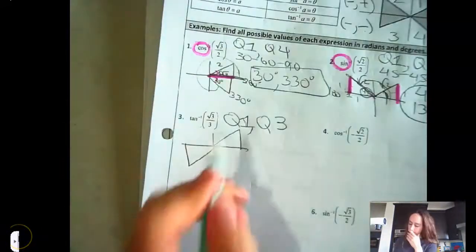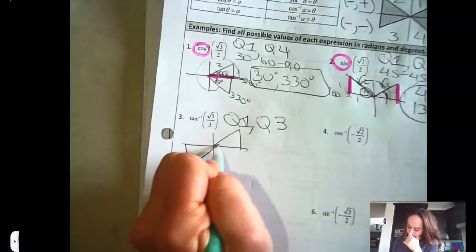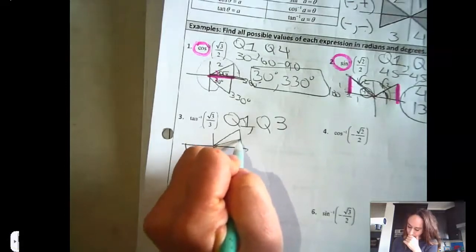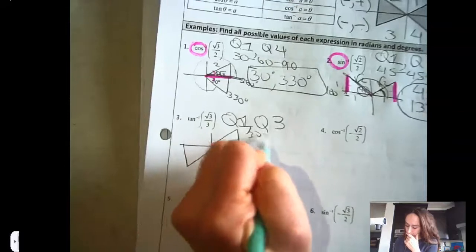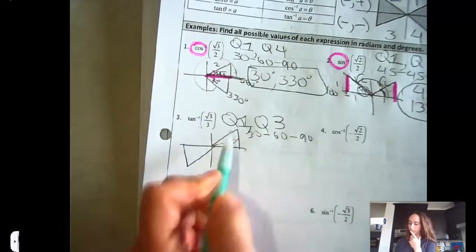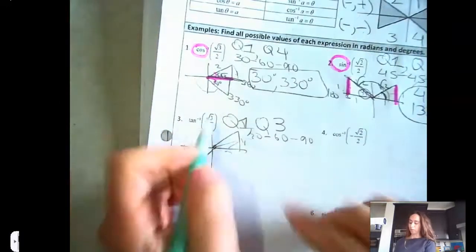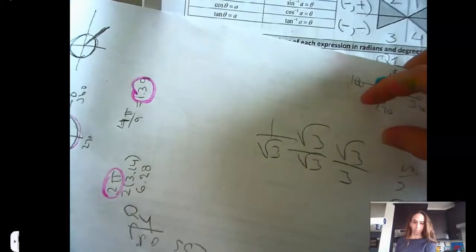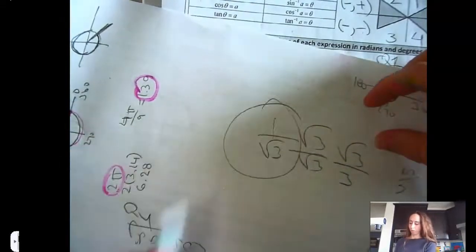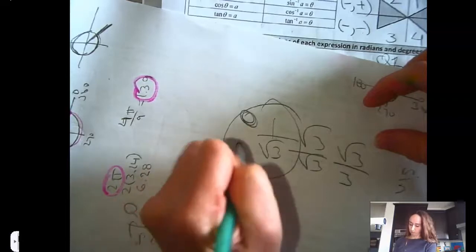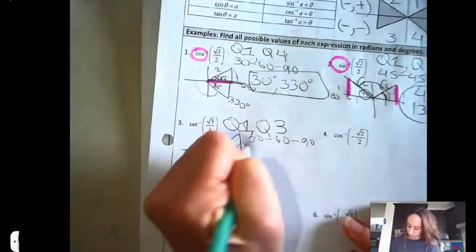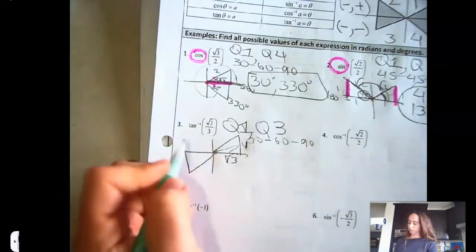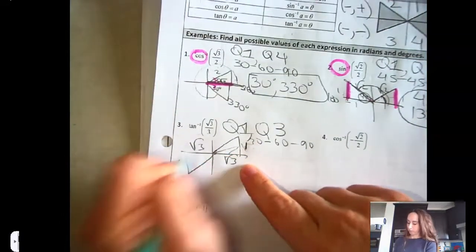And I know tan is opposite over adjacent. And it's a rad 3. Oh, so it's a 30, 60, 90. So I can't put rad 3 and 3, that doesn't look familiar. But I know that happens when there is a radical in the denominator. If I have 1 over rad 3, multiplying by rad 3 gives rad 3 over 3. So I know it's really 1 over rad 3, which means this is opposite and this is adjacent.